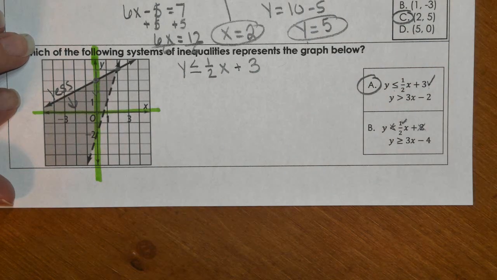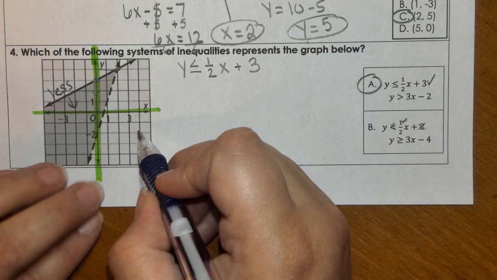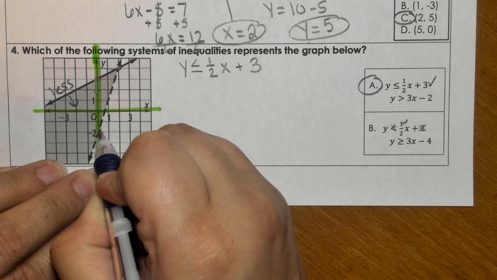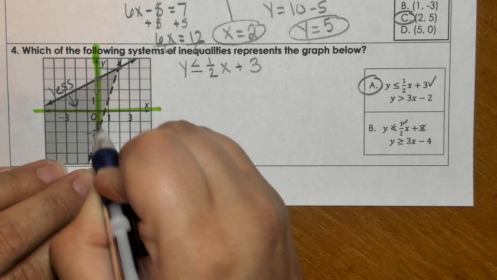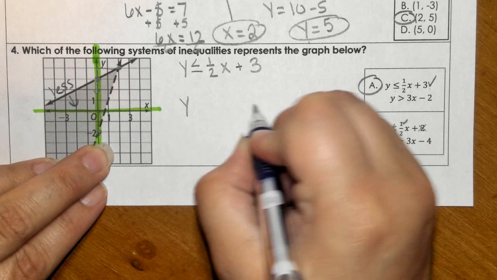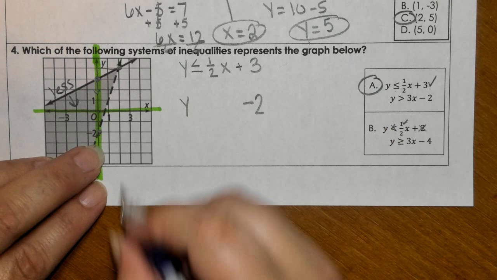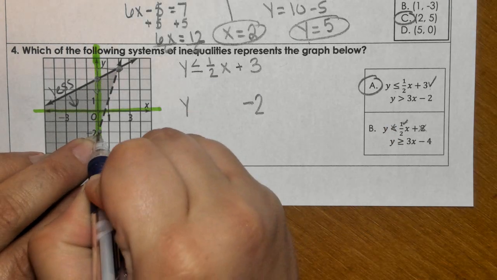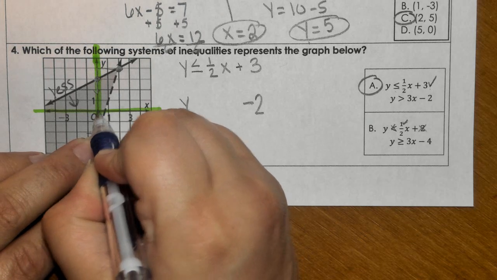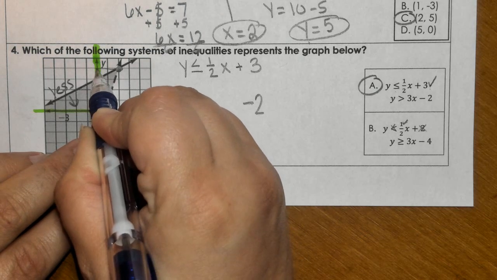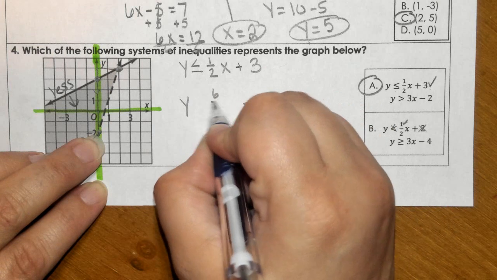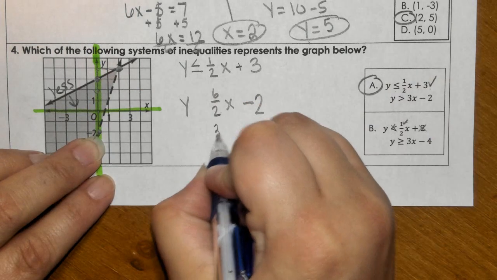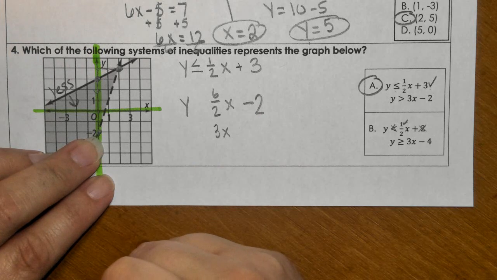know how to find the other solution. So let's do that quickly. So again, my dashed line crosses right down here. So that would be 0, -1, -2. Okay, I know that I have this point right up here. So I'm going to count 1, 2, 3, 4, 5, 6 over 2. Okay, we know that that's really 3x. 6 divided by 2 is 3x.